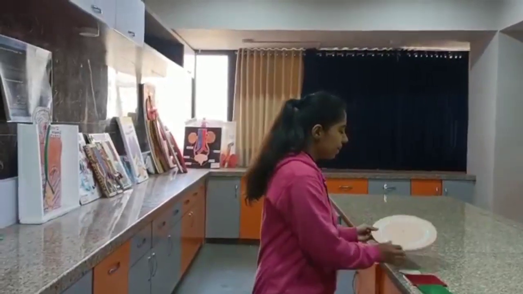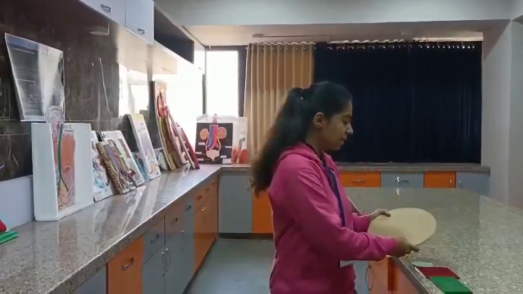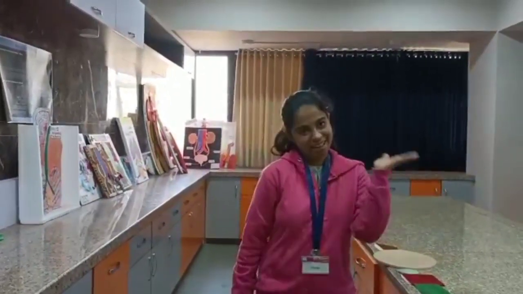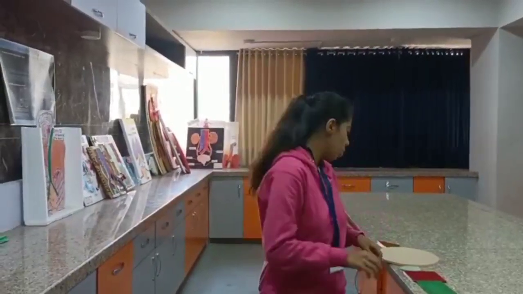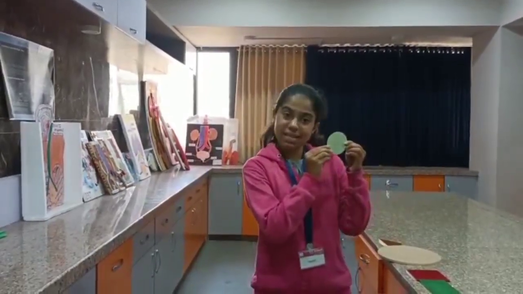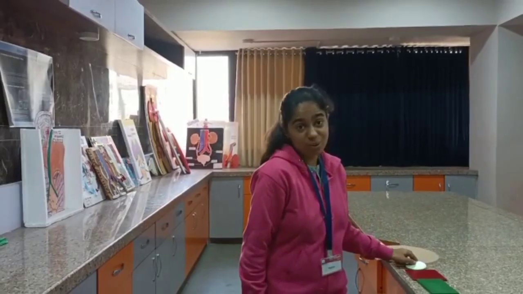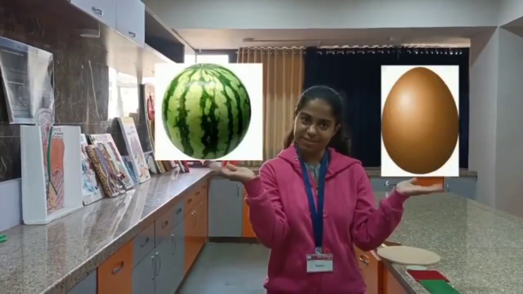Now, let's move to the fourth shape. So, what shape is this? This is a circle. A circle has no corners and no sides. It is made up of only one curved line. Examples of a circle are a tire and a coin. Now, let's move to the fifth shape. So, what shape is this? This is an oval. An oval has no sides and no corners. Now, let's see the examples of an oval. The examples of an oval are an egg and a watermelon.